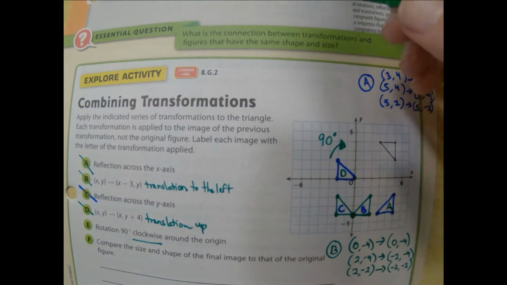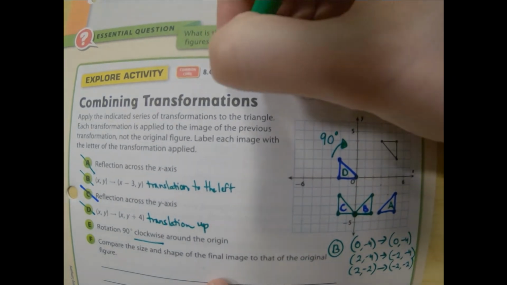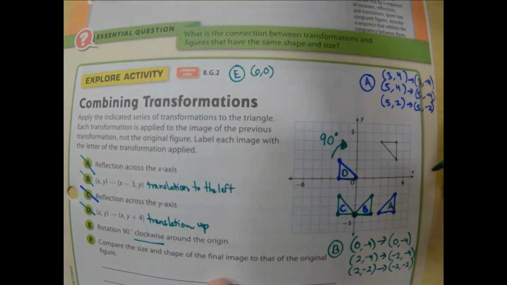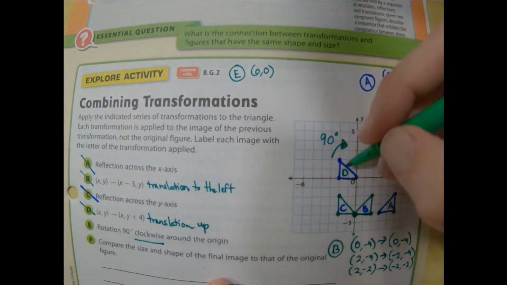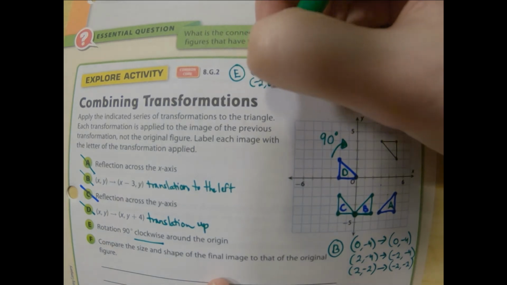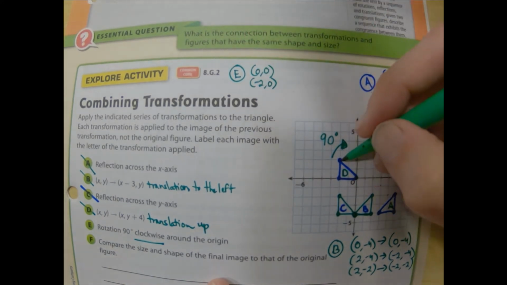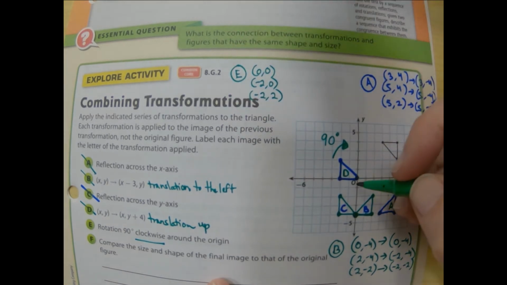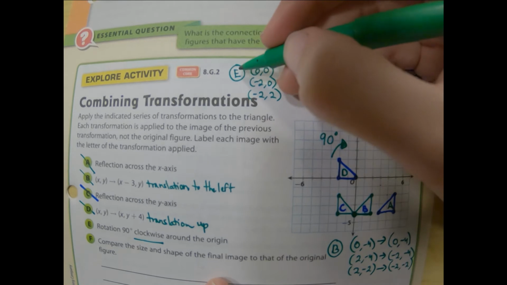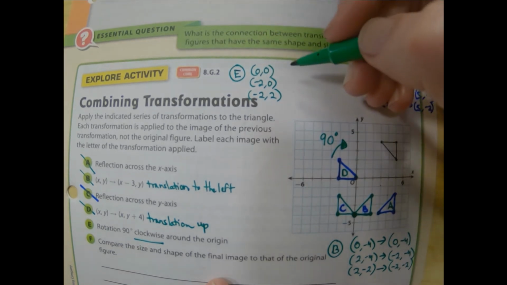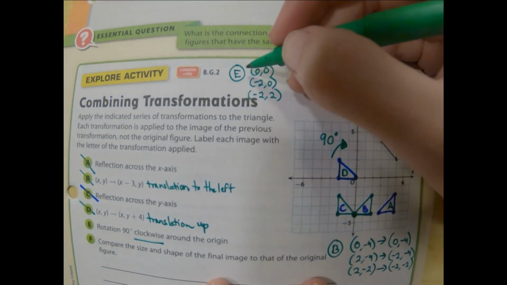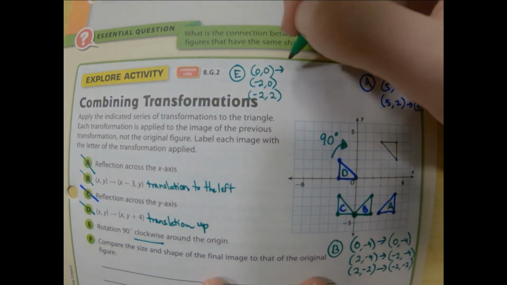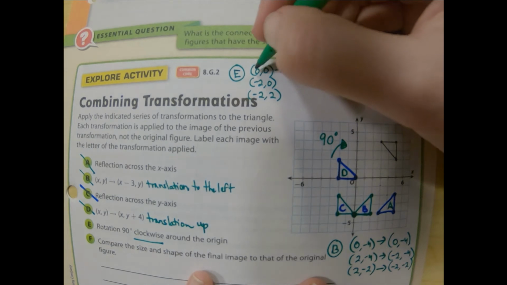So I'll write up here for letter E. My new coordinates are 0, 0, negative 2, 0, and negative 2, 2. Those are the coordinates on this image where we are now. For part D, we want to change for part E a 90-degree clockwise rotation, so I'm going to multiply all of the x's by negative 1. And then flip. So for now, let's just do times negative 1.